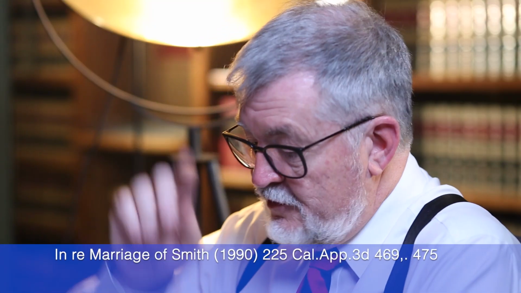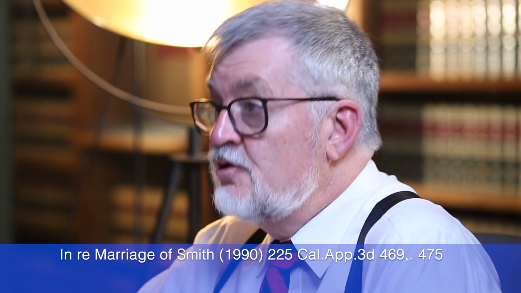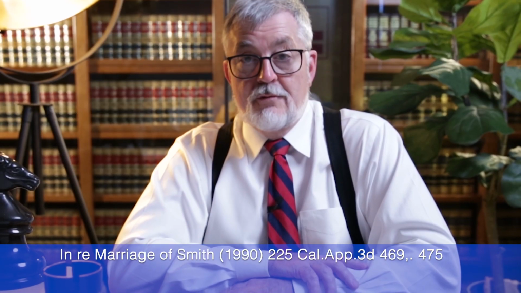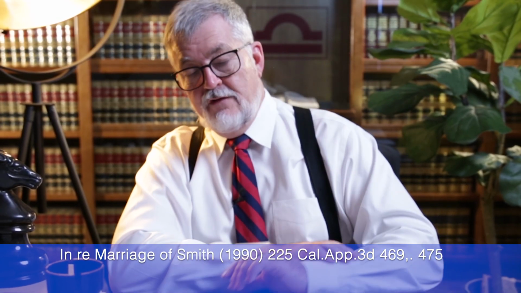You can see that in the Marriage of Smith, 1990, 225 Cal.App.3d 469, 475. The link is here. And although a court may consider both the income and expenses in terms of marital standard, it may also base the marital standard of living on the family's average income rather than expenses.